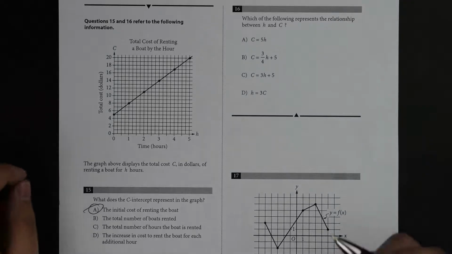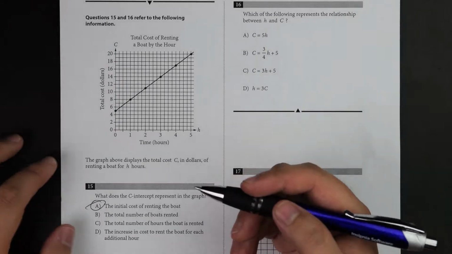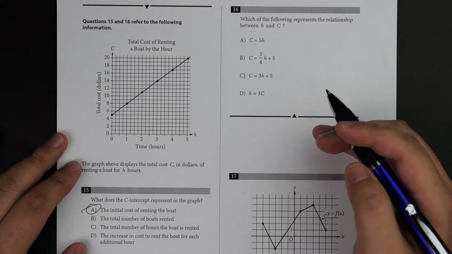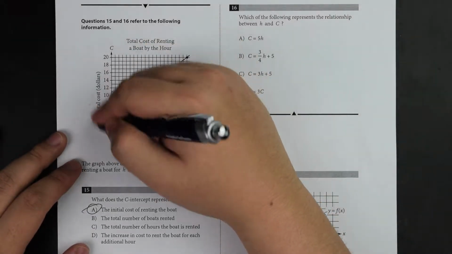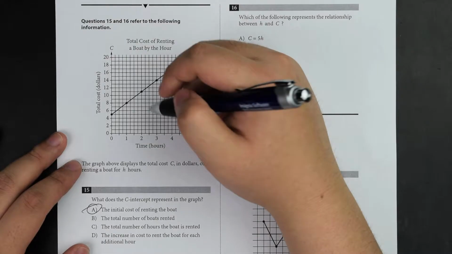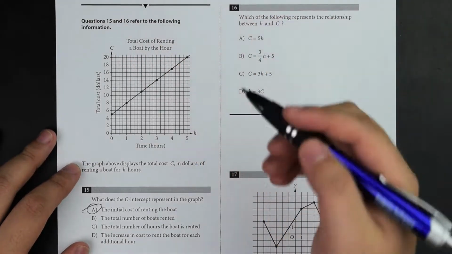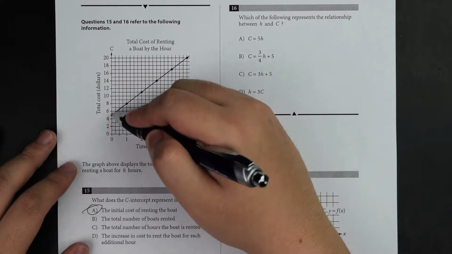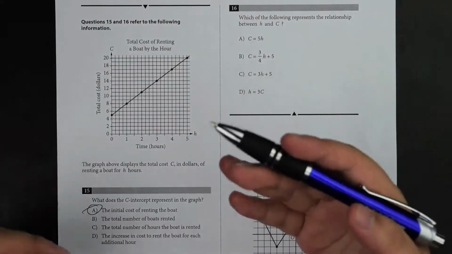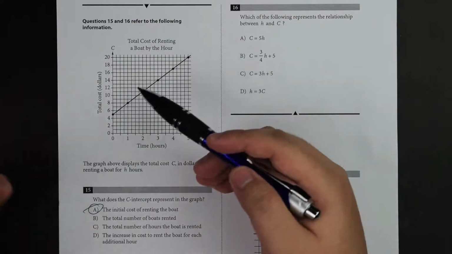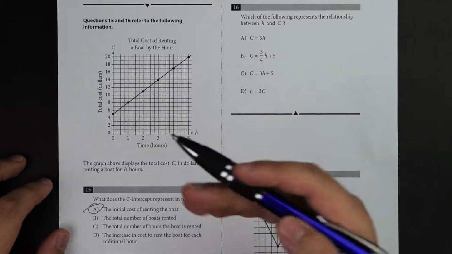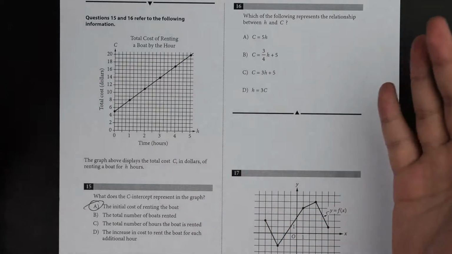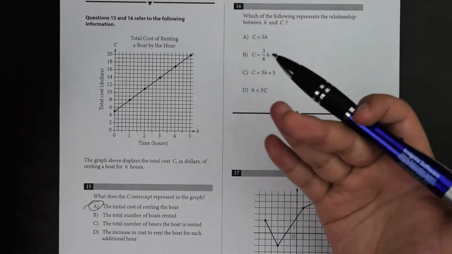For number 15, the question asked me right off, what does the C-intercept represent in the graph? And I look right here, and this is my C-intercept. If you notice right here, there's H for hours and C for cost. And so the C-intercept represents right here. When I look at these possible values, it tells me right off what would be the cost when I have completely no hours inputted into using this service for renting a boat.